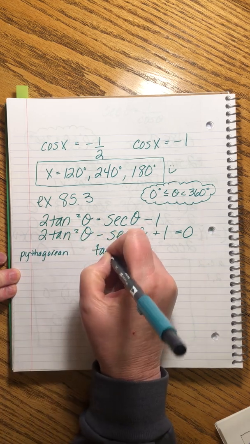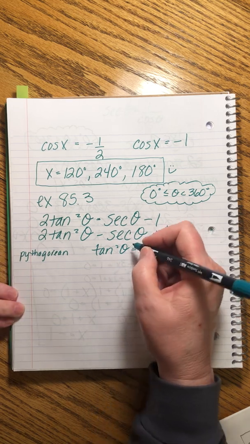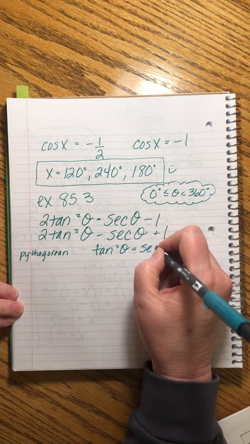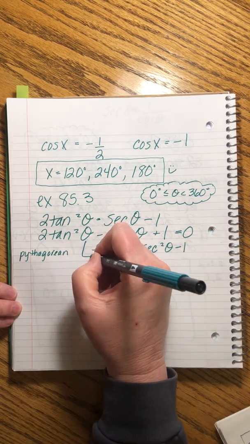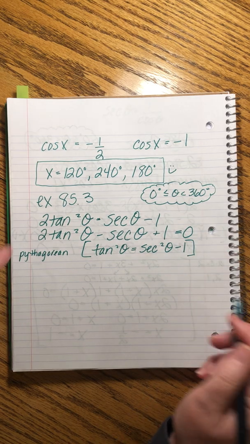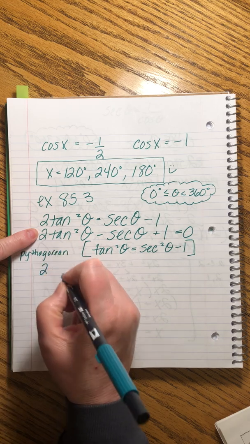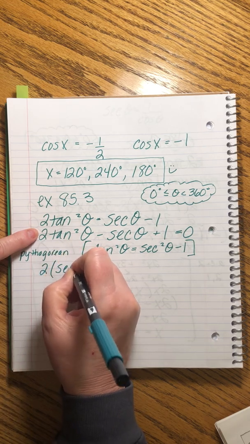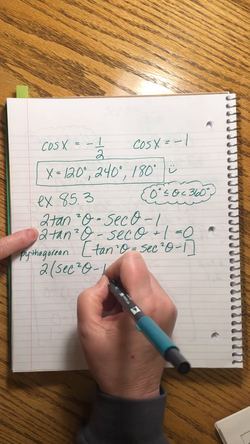And that is that tangent squared theta equals secant squared theta minus 1. Somehow set that apart so people can see, oh, that's what you're tapping into. Now we'll put this in here. 2, and because this is a quantity, we're going to need the parentheses.